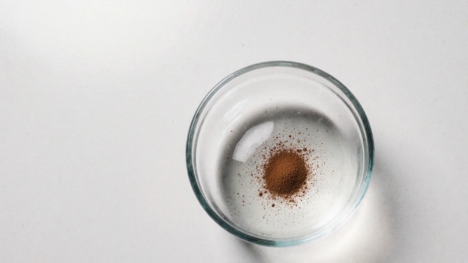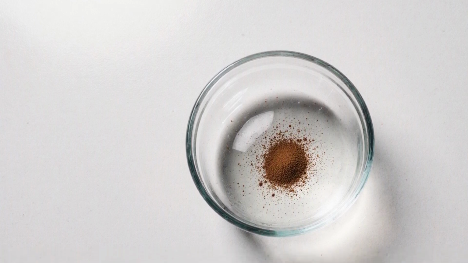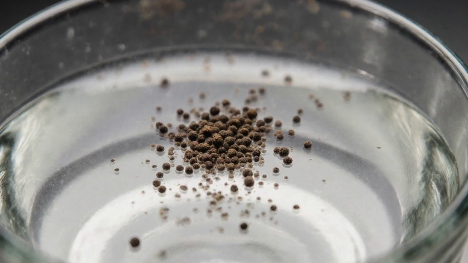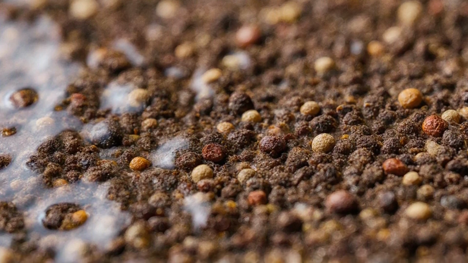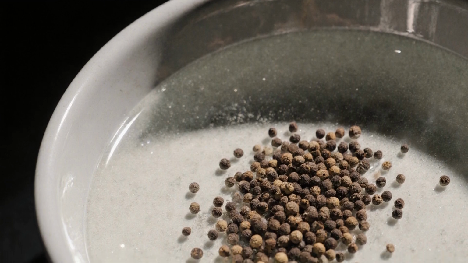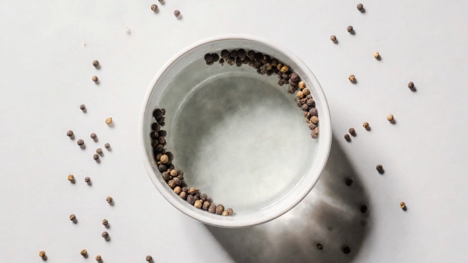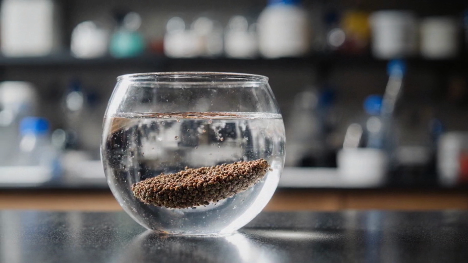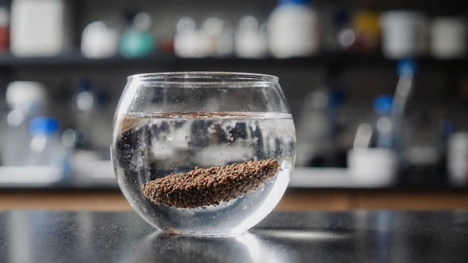The experiment concludes, revealing the post-reaction state within the bowl. Notice the altered distribution of pepper within the water. The pepper particles are no longer evenly dispersed across the surface. Instead, the pepper has aggregated and clumped together. These clumps are primarily located around the edges of the bowl. This redistribution demonstrates the effect of the reaction on the pepper's surface tension.